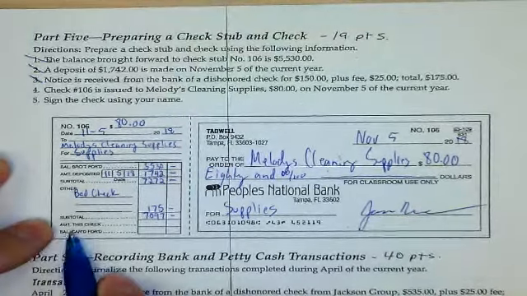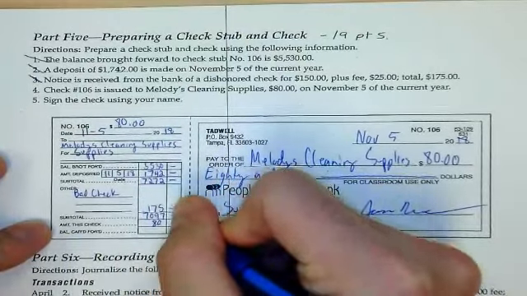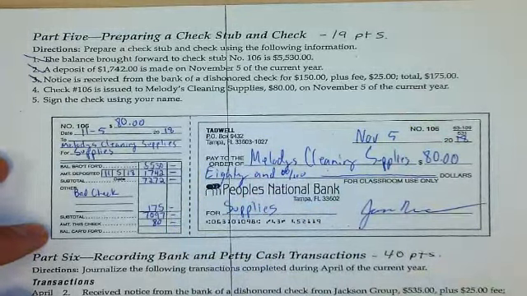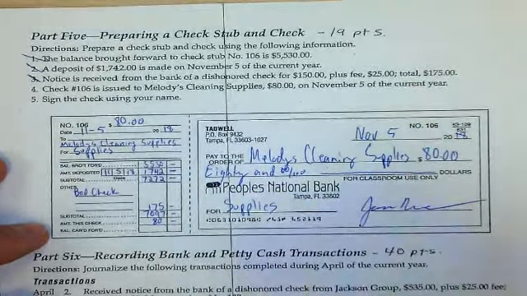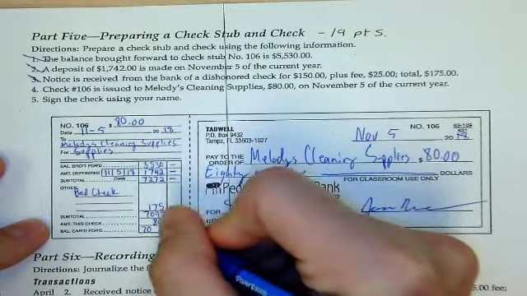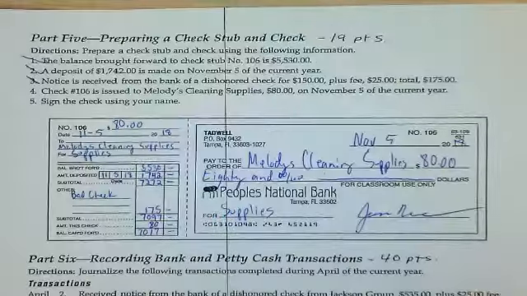Then, to finish the stub, amount this check. It's an $80 check. So the balance carried forward is your subtotal minus the check. So that's going to be 70.17. Mental math. And that is it for the check stub and check.